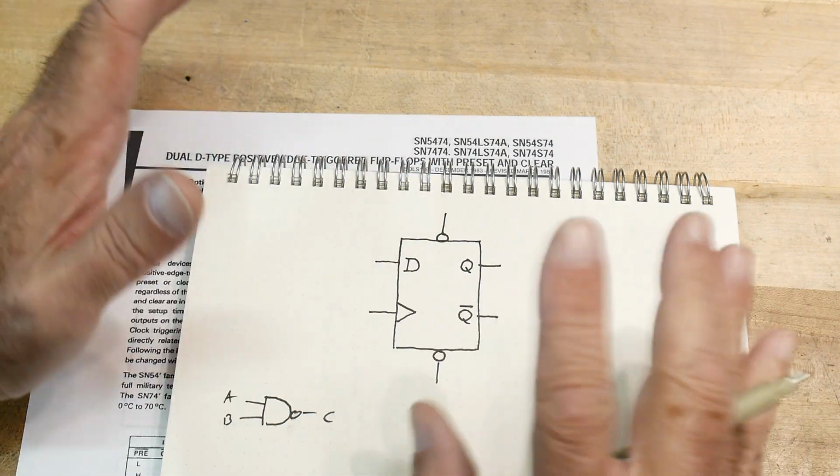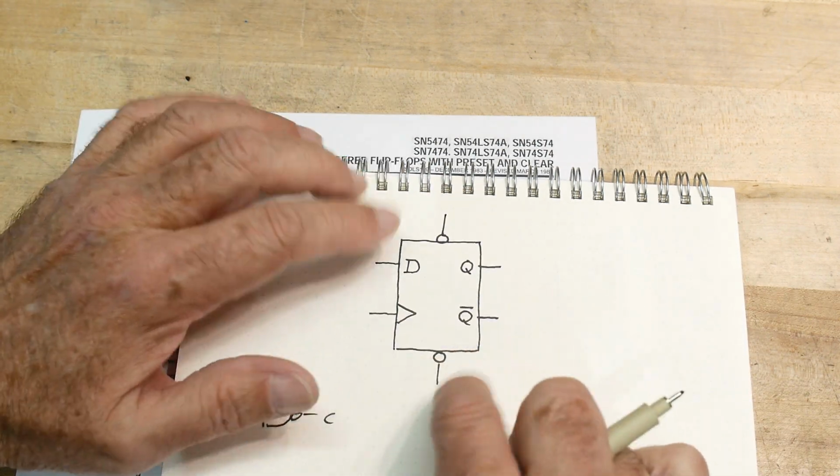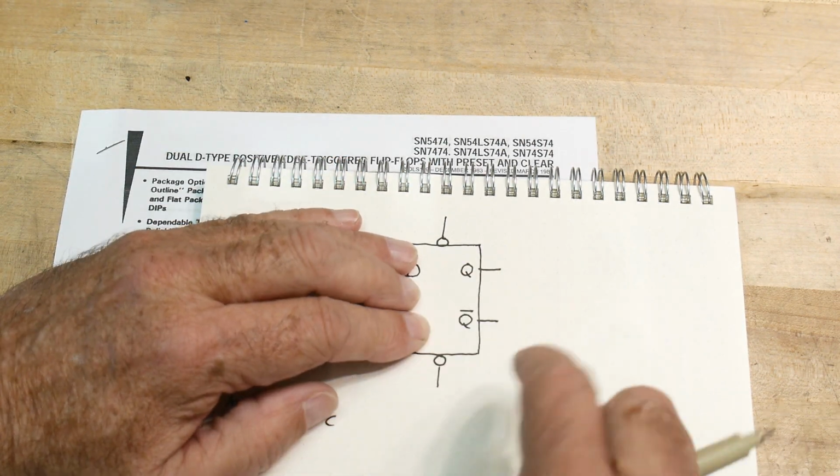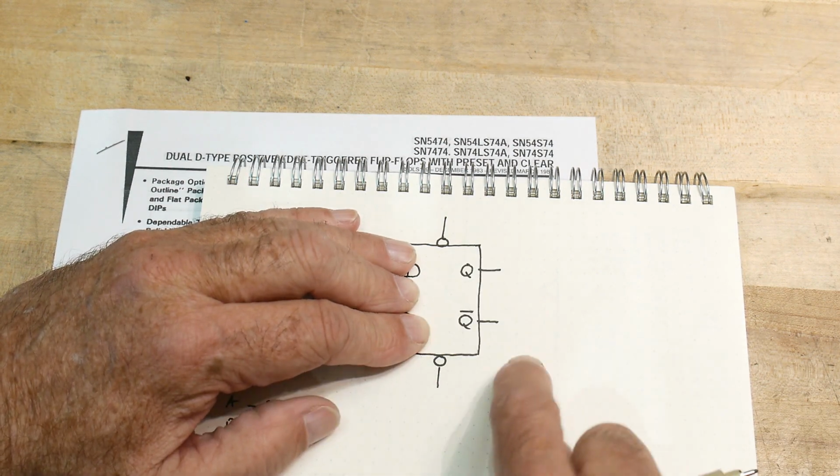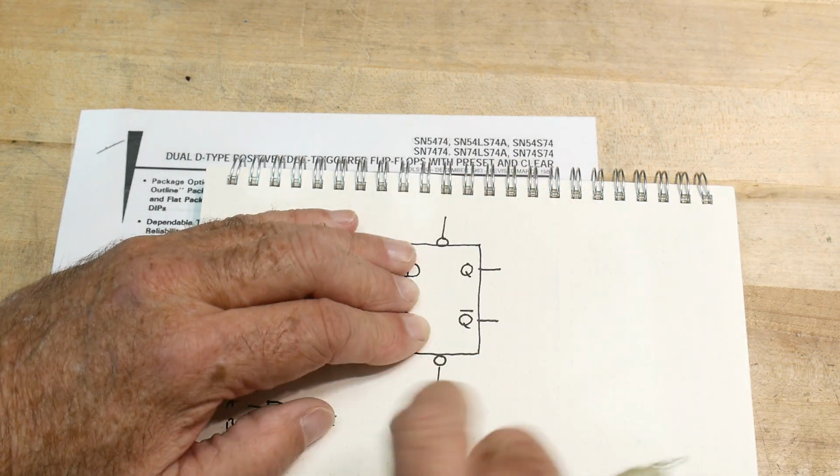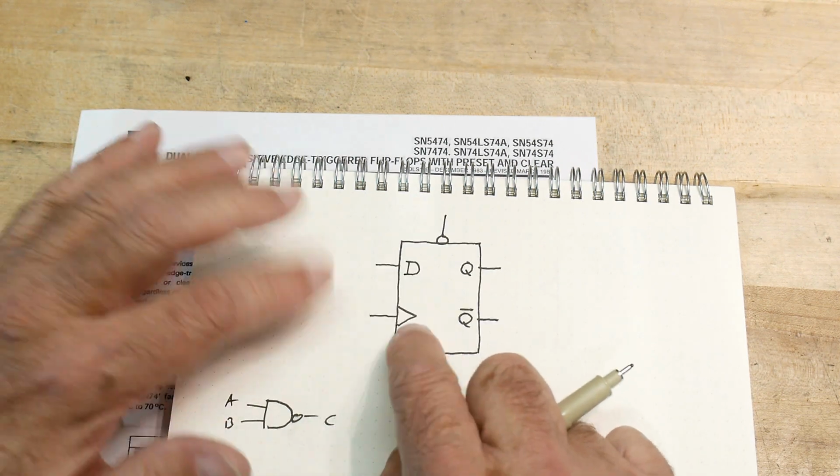And then there are a couple of signals here we're not going to talk about. There's a preset and a clear. That's kind of like a JK flip-flop. You can set these things high or low in state, not in clock, but in state. But this is the clock thing.